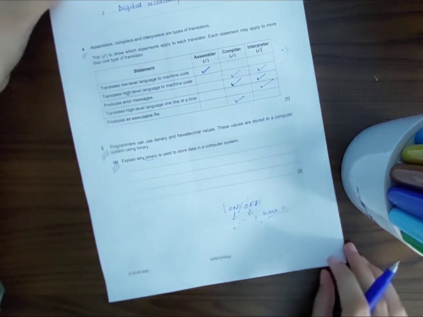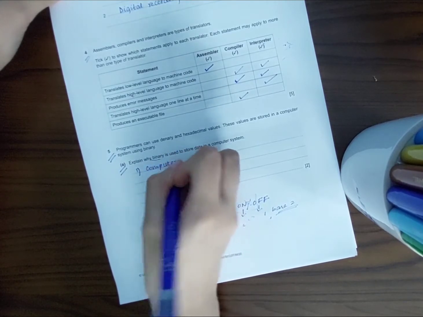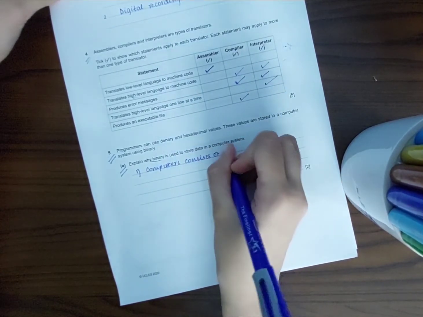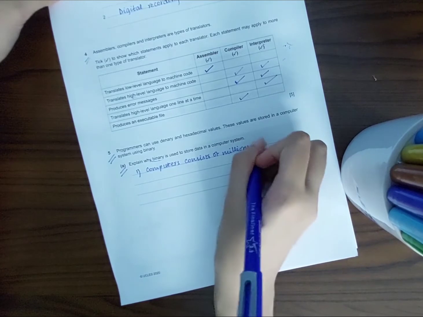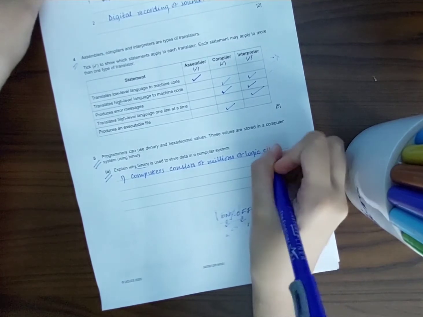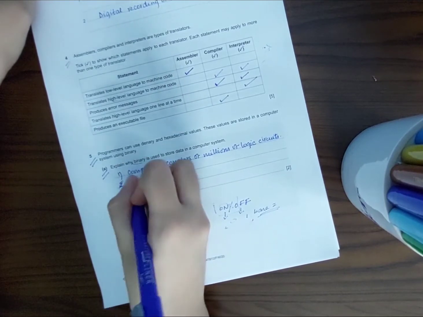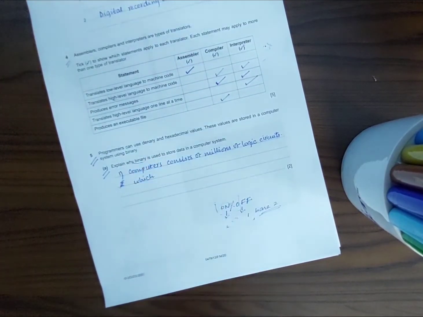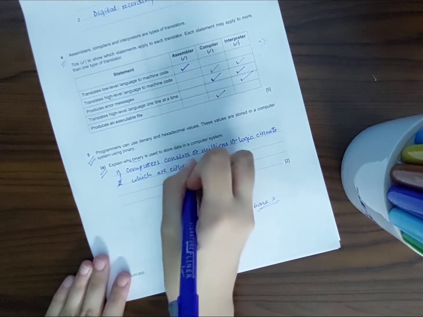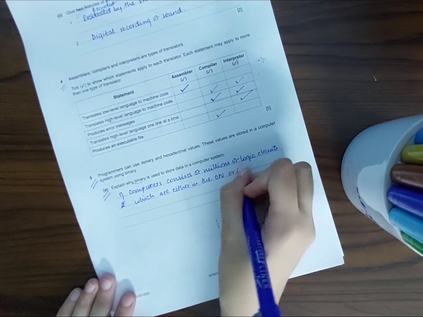So for the first point, you can write that computers consist of millions of logic circuits, which are either in the on or off state.